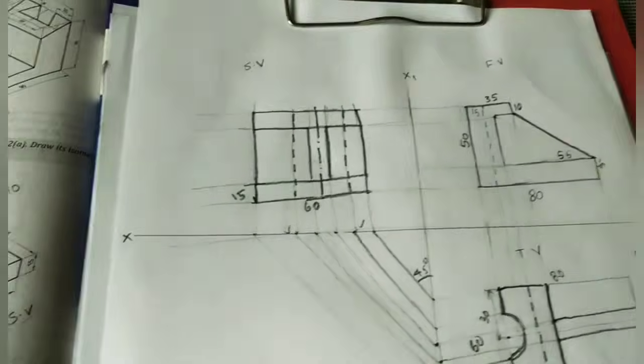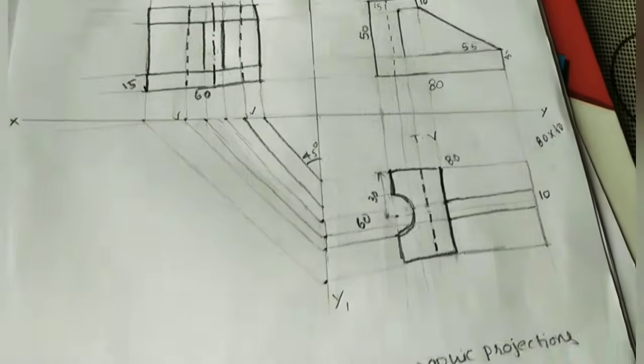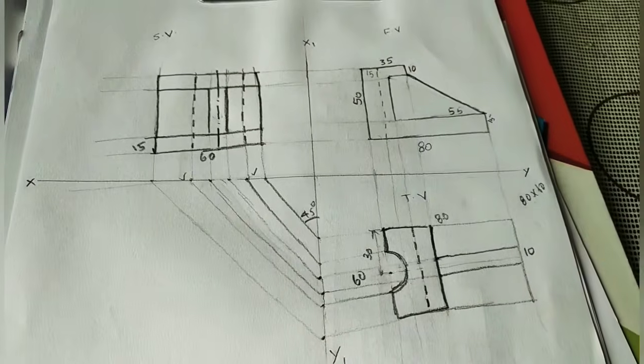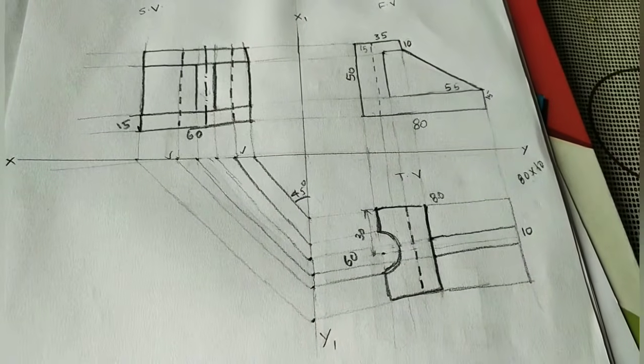So these are the important points for doing the orthographic projections. In the next class we will do all the three diagrams by using the drawing instruments and using the correct dimensions.